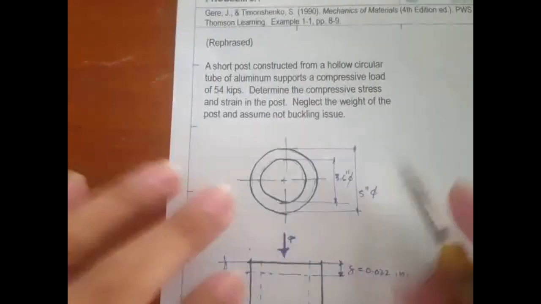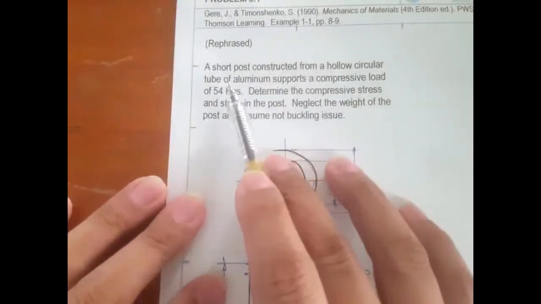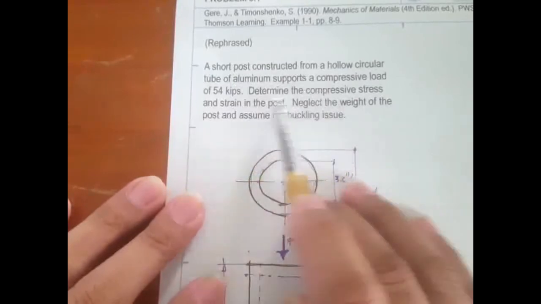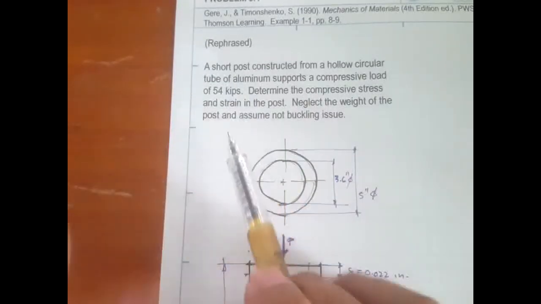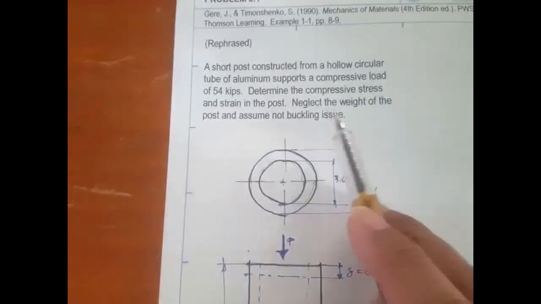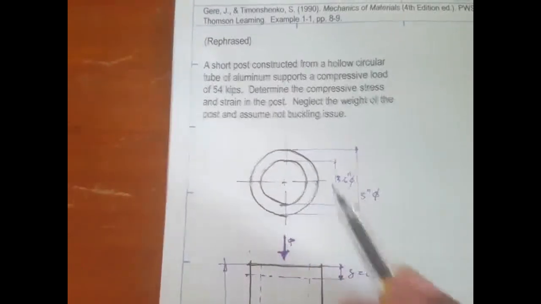Our problem is that a short post constructed from a hollow circular tube of aluminum supports a compressive load of 54 kips. Determine the compressive stress and strain in the post. Neglect the weight of the post and assume no buckling issues.